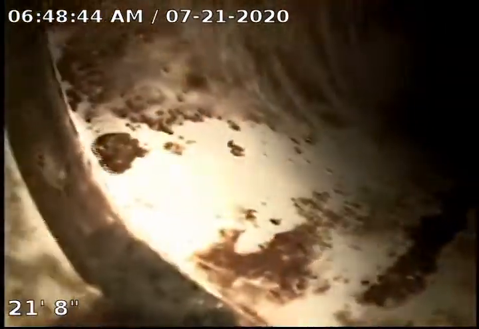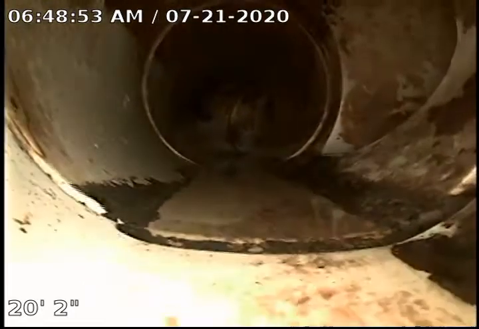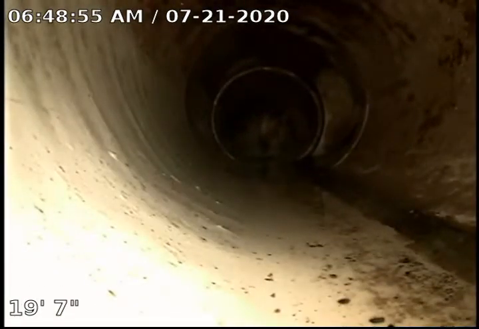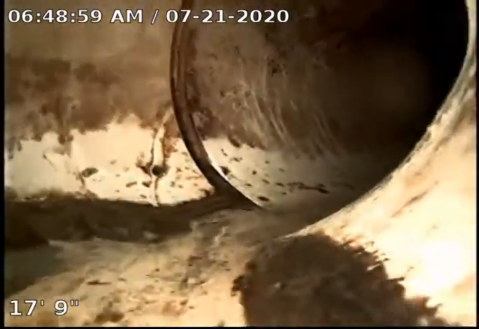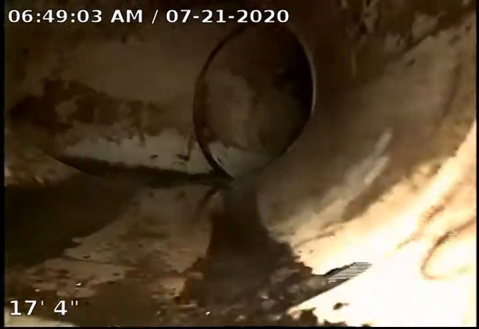90-degree change in direction. We're now heading into the bathroom areas, pretty much right underneath the common wall between the men's and women's. We're seeing the branches. Actually, now we are, sorry. There's a Y connection here.